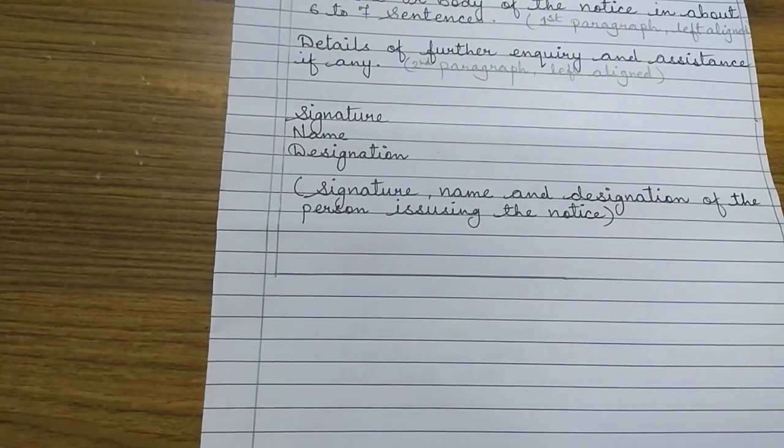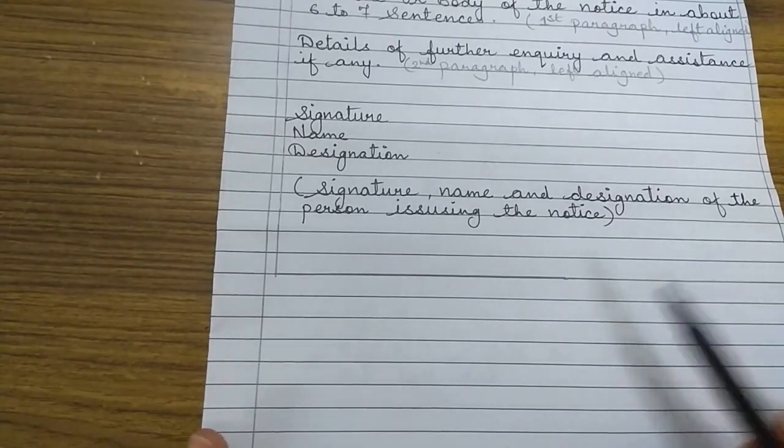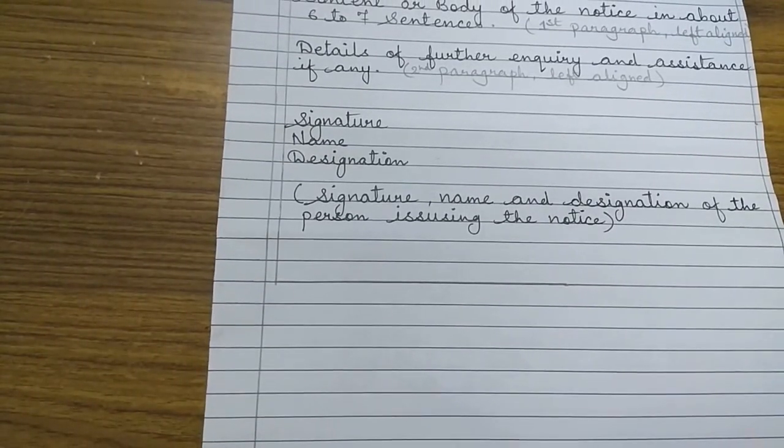Tomorrow, I will be showing you the format. I'll write it on the board. I will also write it here, and then I'll show it to you, which will clear your doubts. So only for today, I have taught you about the format and the types of notices.